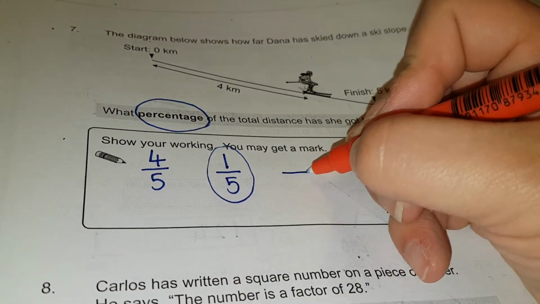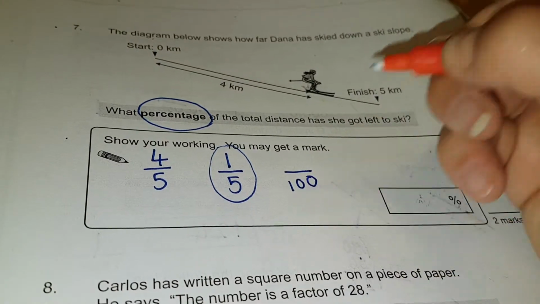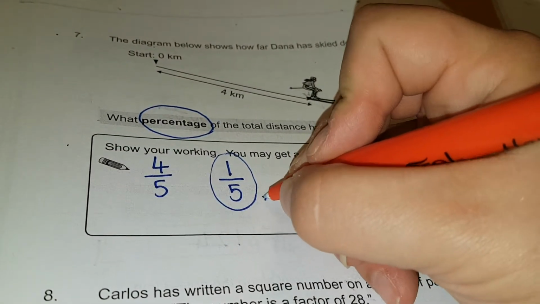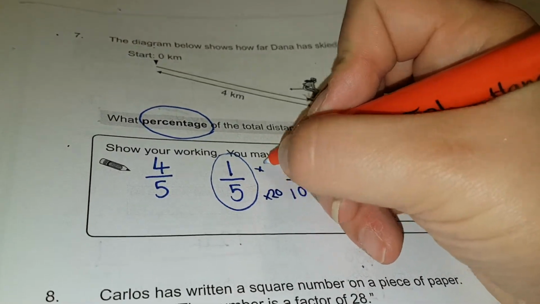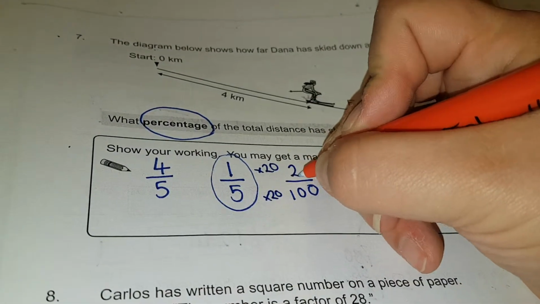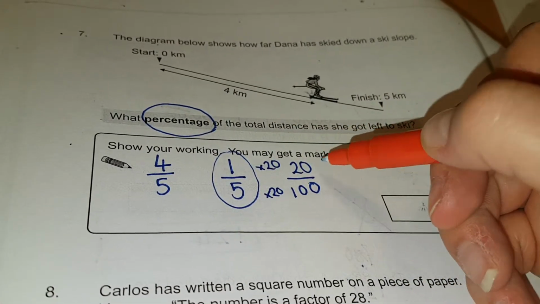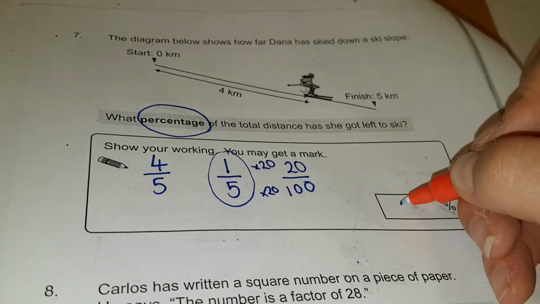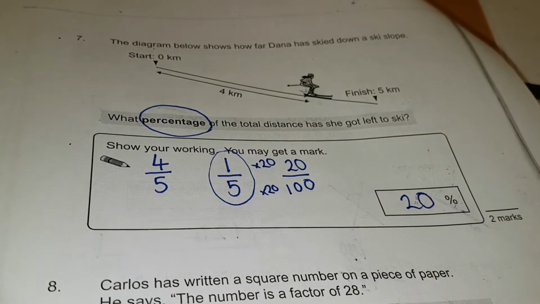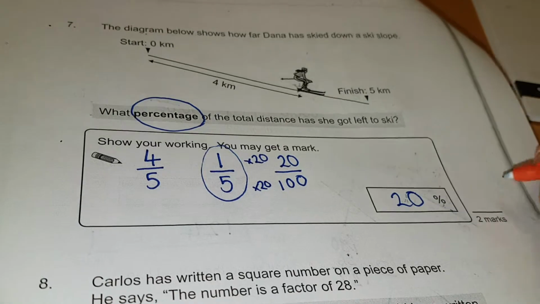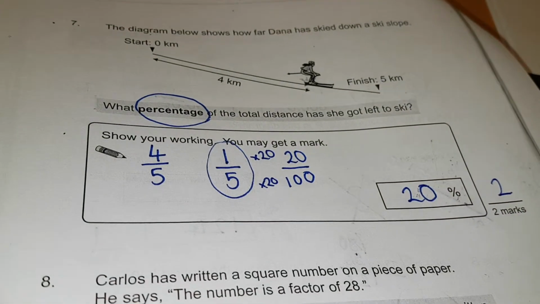Now percentage means out of 100. So what have I times 5 by to make 100? I've times it by 20. So I also need to do that to the top. 1/5 is equivalent to 20 100ths, which means it's equivalent to 20%. And that's the percentage of the total distance she has got left to ski. 2 marks for 20%.